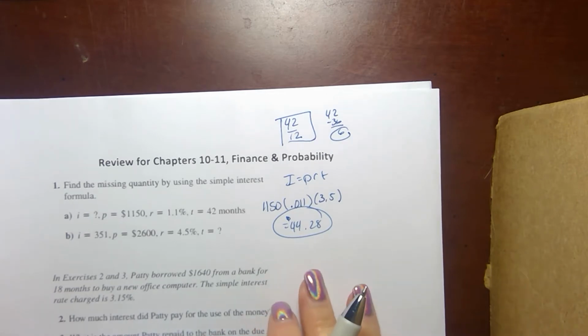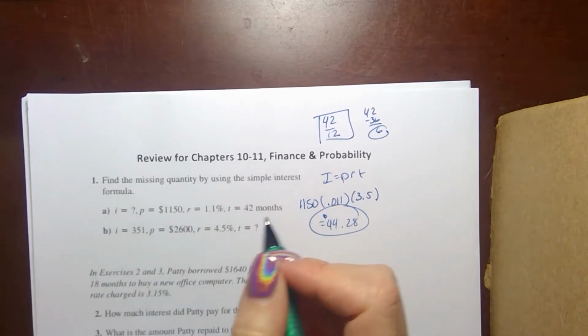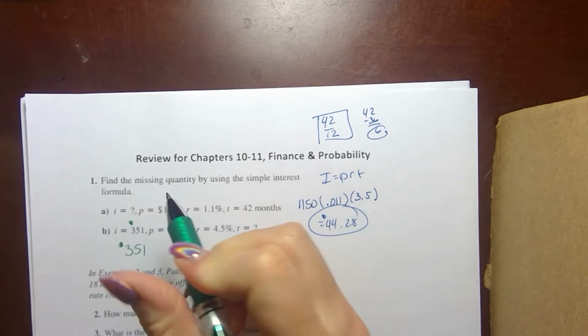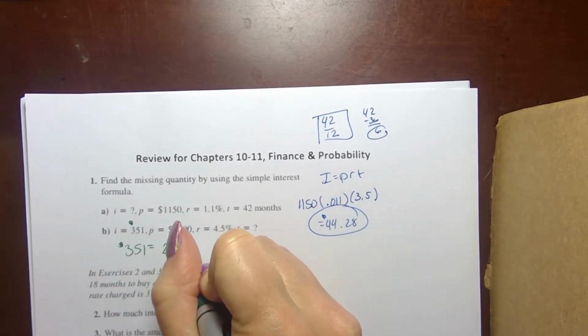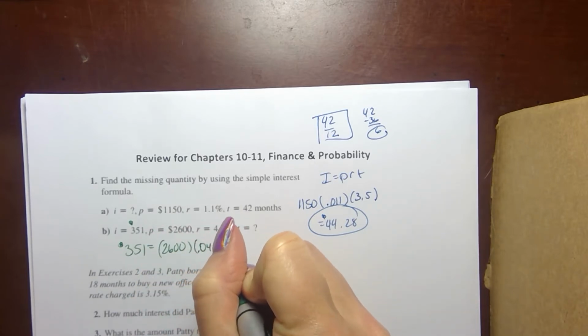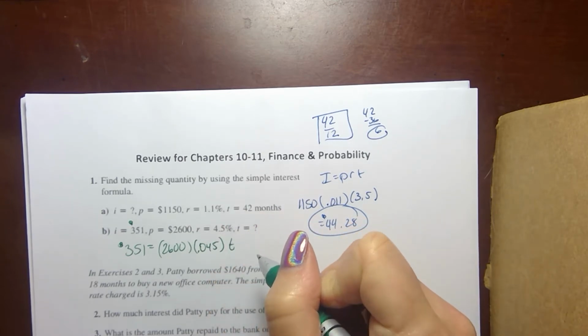All right, for the next one, I plug into my formula. Same formula, interest equals principal times rate times time. But this time, I have a different unknown. Okay, so I know my interest is $351. That should have a dollar sign there. Is equal to my principal of $2,600 times my rate of 0.045, because I changed that rate to a decimal, and time is what I'm solving for.